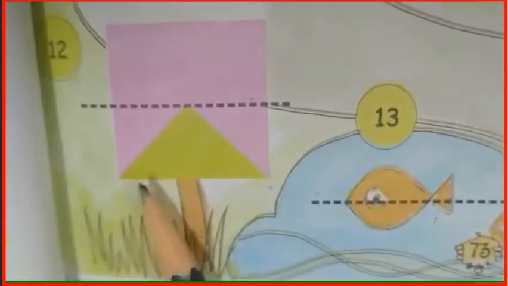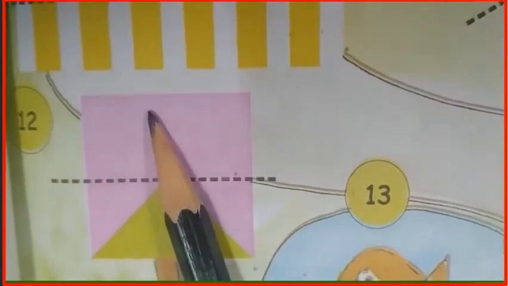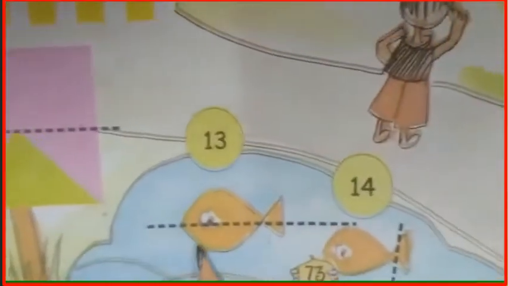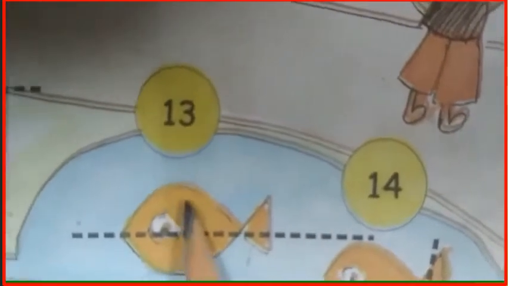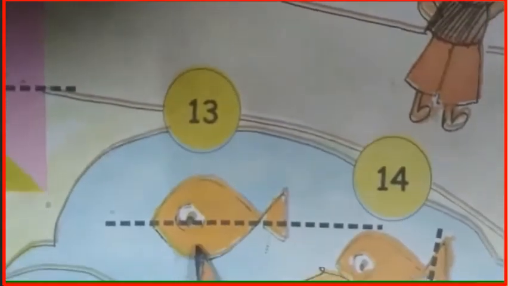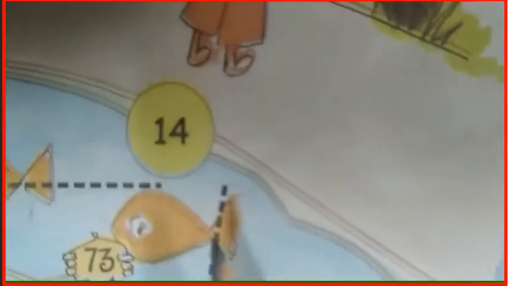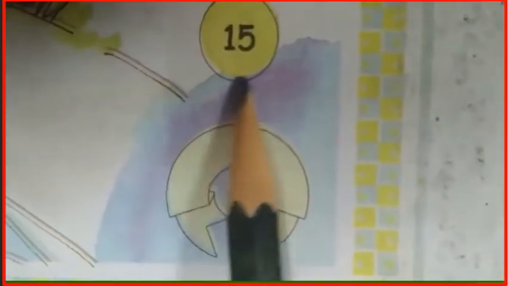Now consider 12th shape. This shape is also asymmetric because of this color. Here this green color is not there. So asymmetric, so put a cross here. Now consider 13th shape. This shape is symmetric because if I fold, they will completely cover each other. So put a tick mark here. Now 14th shape is asymmetric. So put a cross here. And this 15th shape is symmetric. So put a tick mark here.